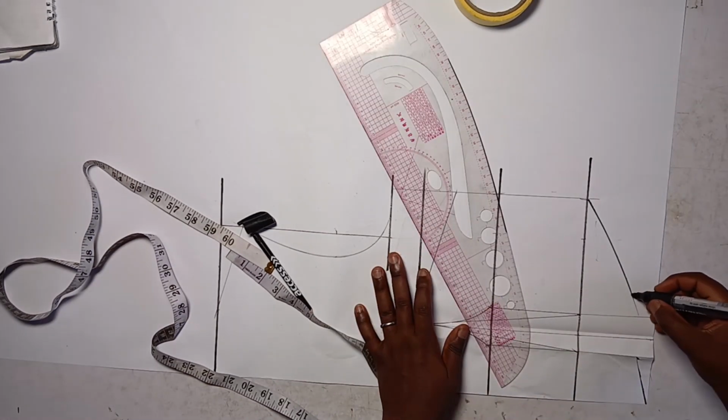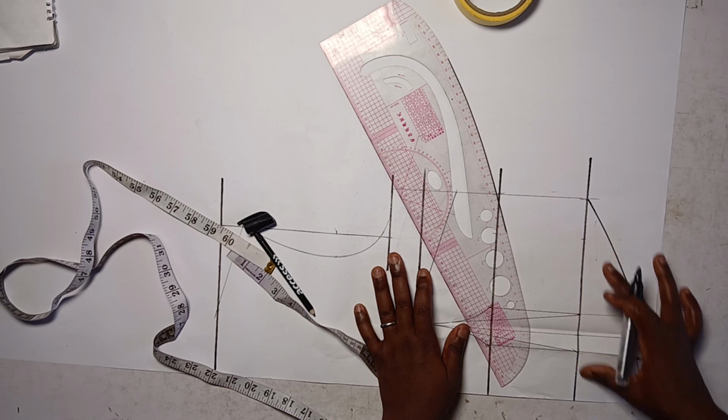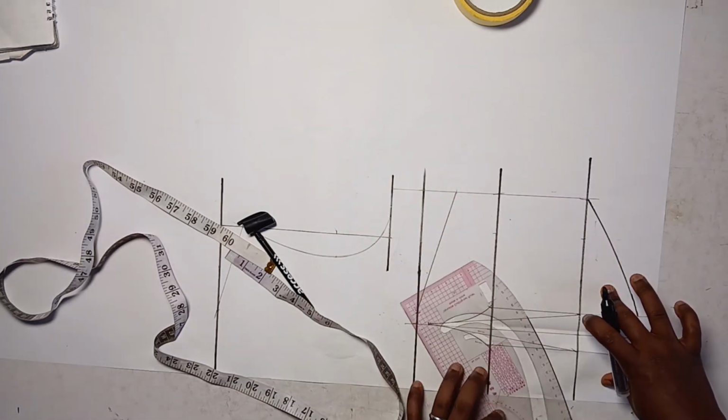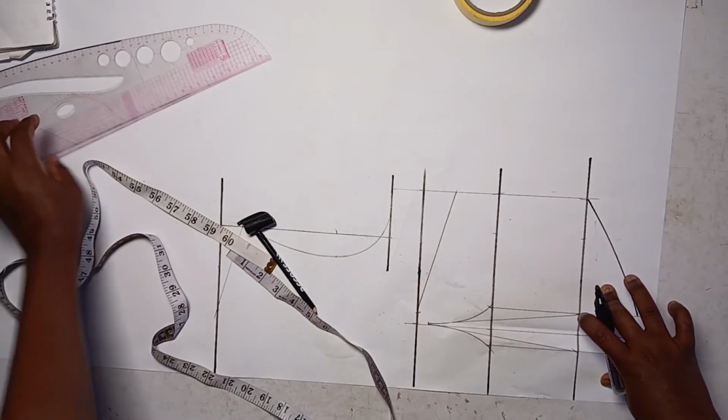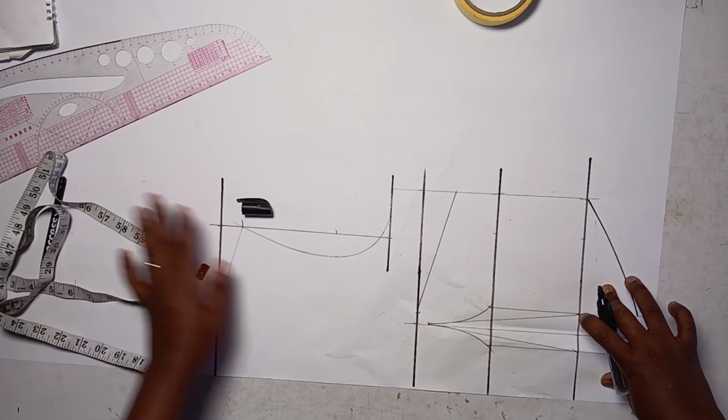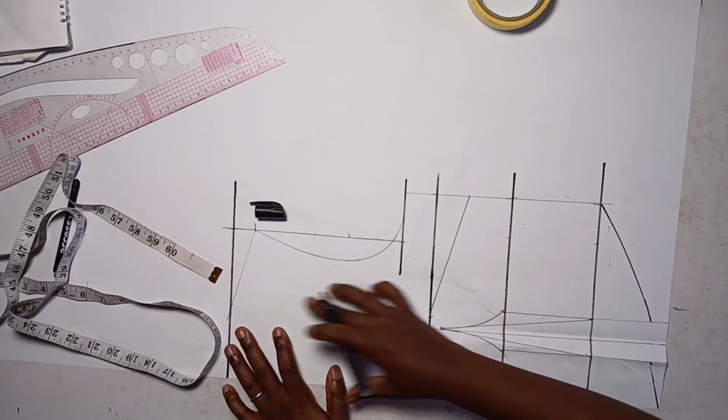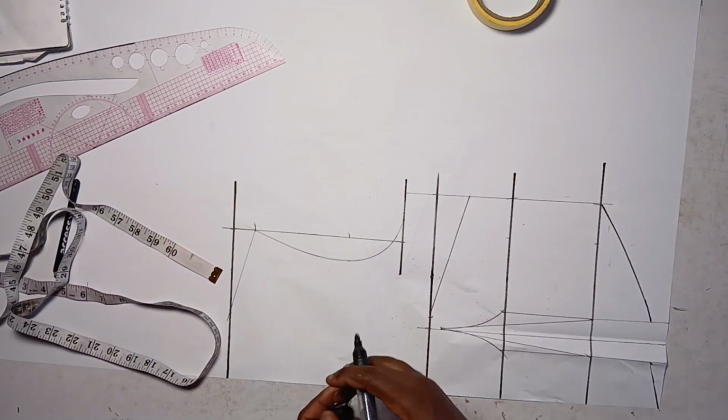Okay, so we have this marked out already. So this is what the down part of the gown, of the waistline, is going to be looking like. So now we can go ahead and do the outer neck.